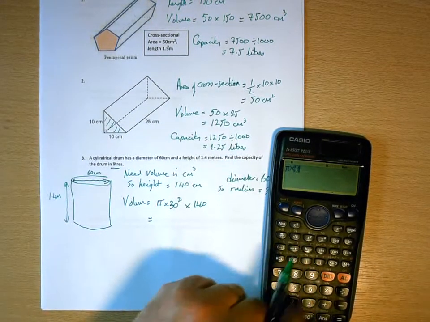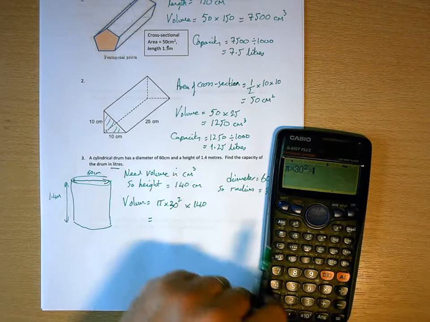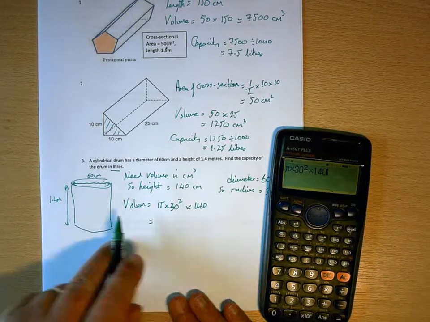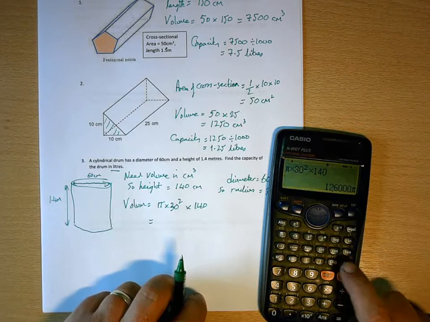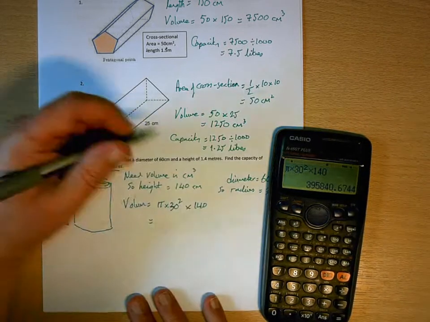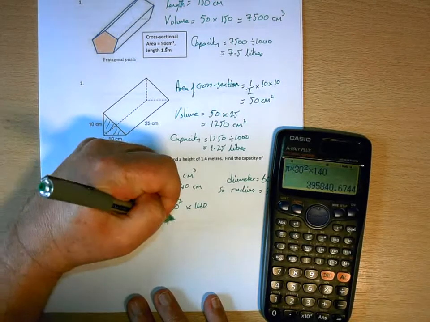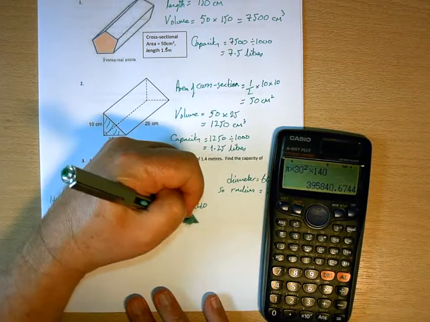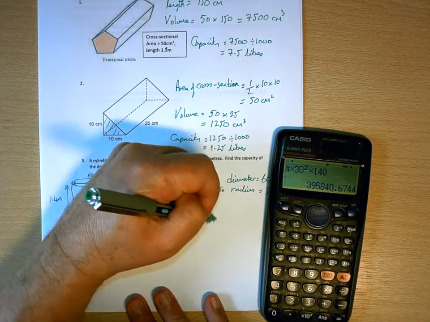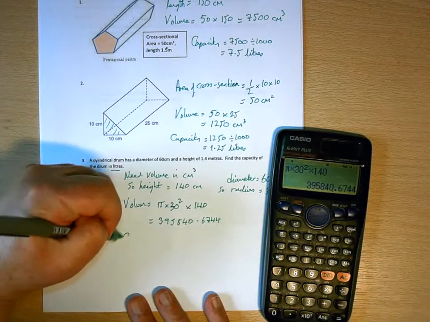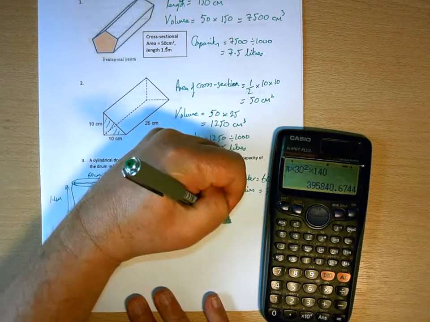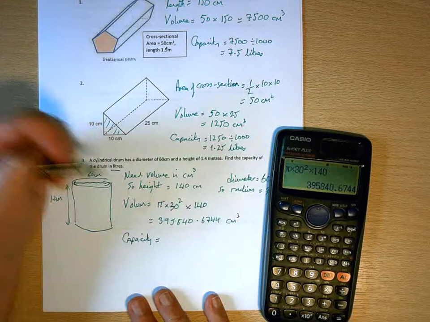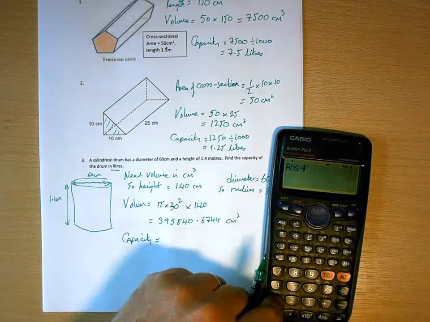So pi times 30 squared times 140. So again, type in the calculator exactly as is written, change it to a decimal, and we have 39580.6744. Capacity, that's centimeters cubed, will be that divided by 1000.